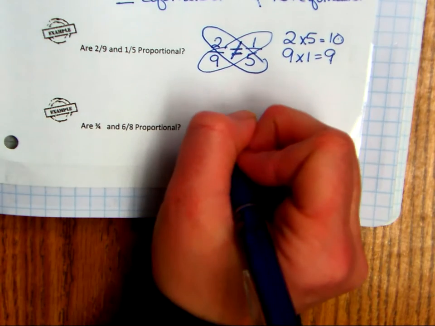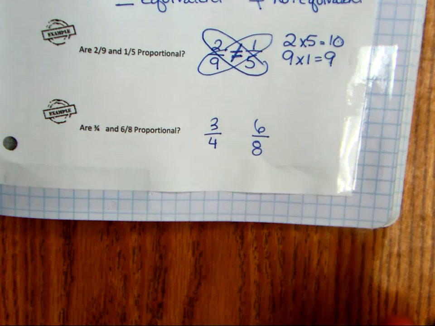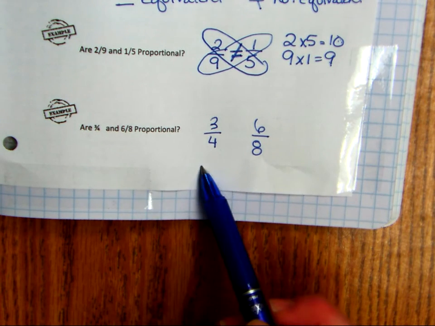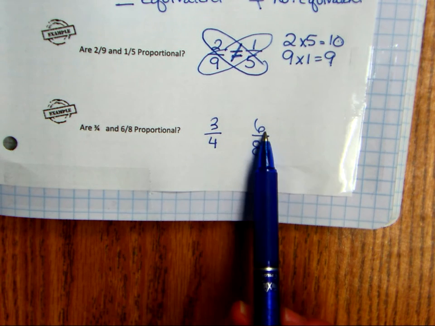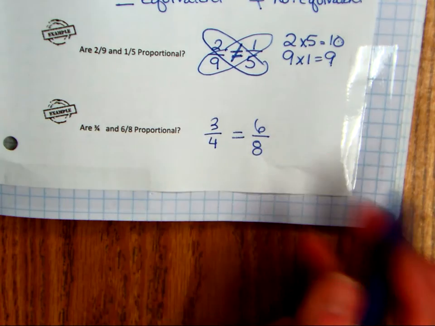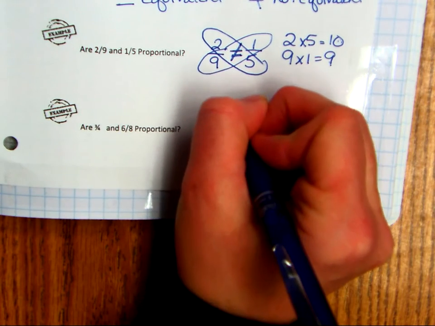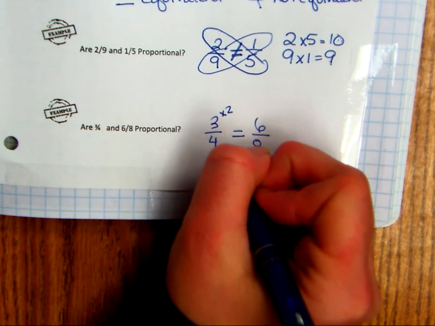3/4 and 6/8. So we write it across. All right, let's look if there's a relationship. I can't use 3 and 4 as a relationship vertically. Let's look horizontally. 3 times 2 is 6. 4 times 2 is 8. That works. So once again, I did 3 times 2 is 6. Whatever you do to the numerator, you do to the denominator. 4 times 2 is 8.